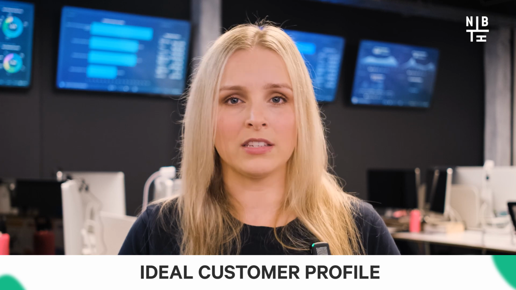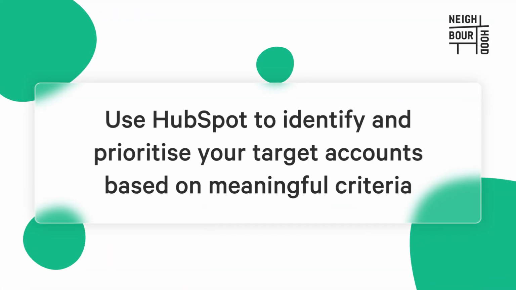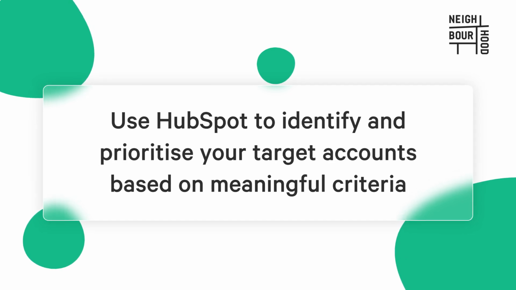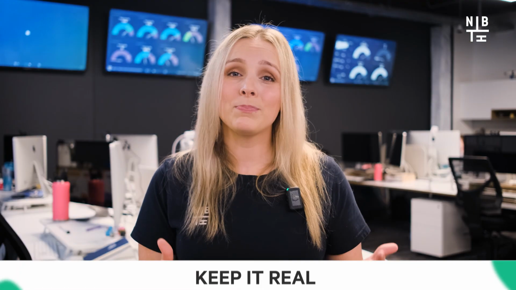Start with your ideal customer profile. And no, anyone with money doesn't count. Use HubSpot to identify and prioritize your target accounts based on meaningful criteria. Build a personalization strategy that's authentic and relevant. And most importantly, keep it real. People can spot insincerity a mile away, and no amount of automation can fix a bad strategy.